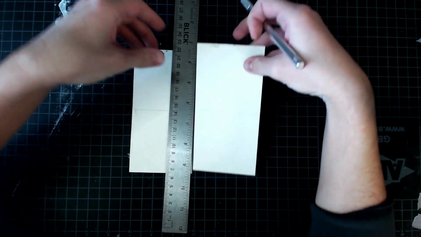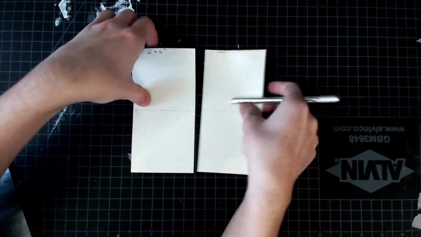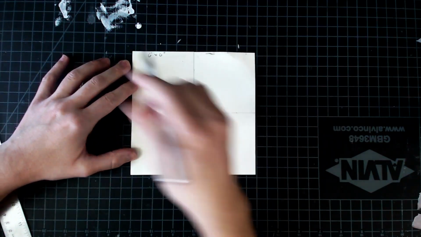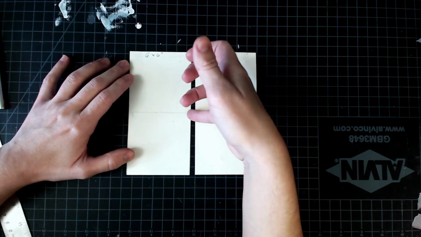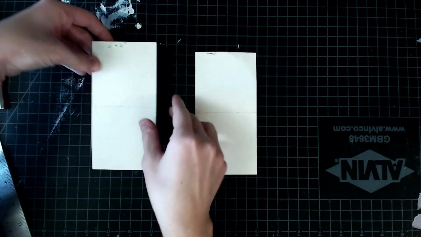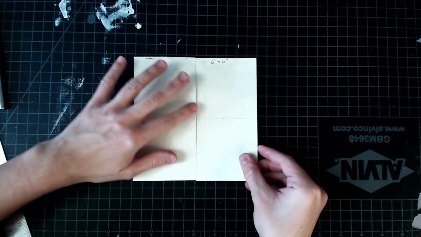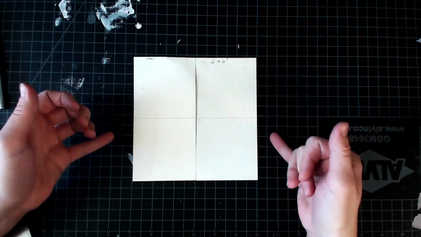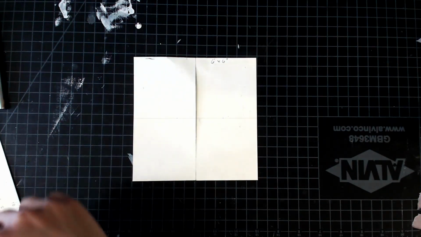Okay, now I'm going to lift my ruler off, okay? So this goes together like that. I'm going to take my left image, push that out, then lift it up and drag it over, okay? So what I am doing right now is having the center of my drawing now on the outside, okay?